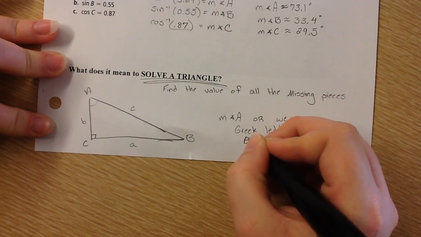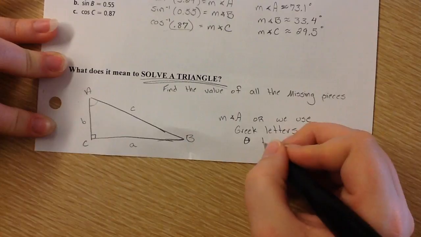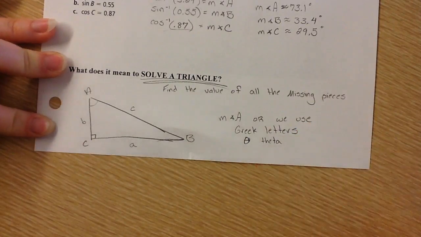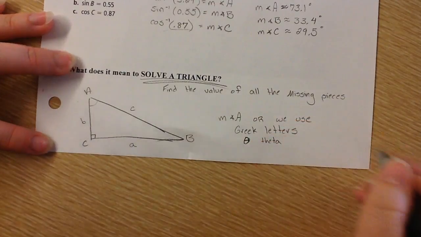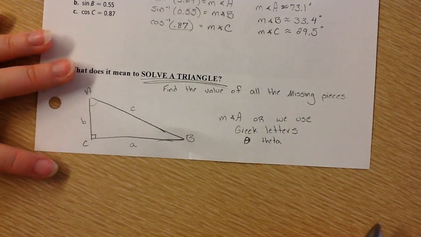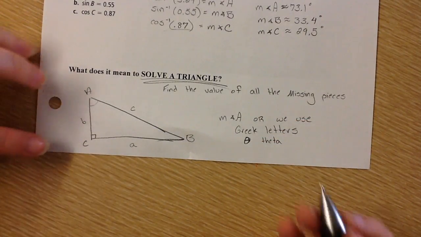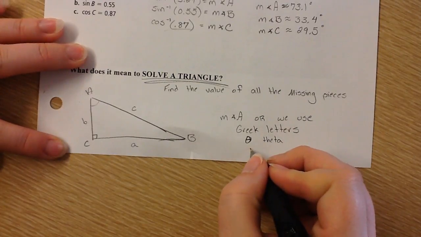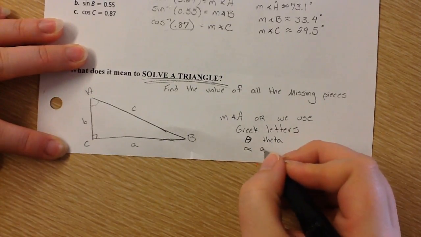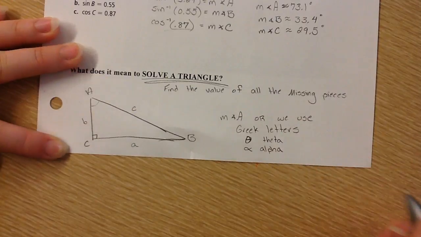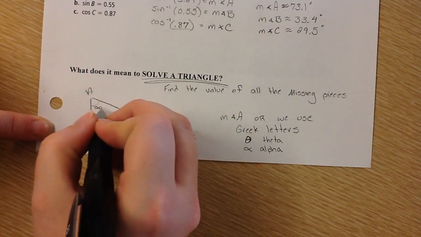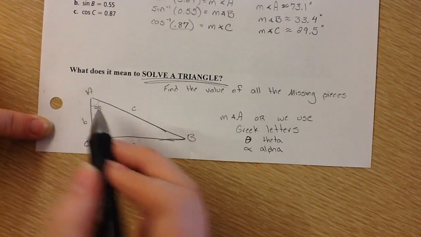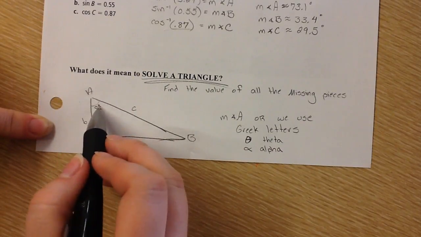It's a circle with a line through it. It's the Greek letter theta. That one's used a lot for angles. Another one is the Greek letter alpha, which looks kind of like a little sideways fish. That's the first letter of the Greek alphabet, so it tends to be used for angle A. We use angle A, alpha.